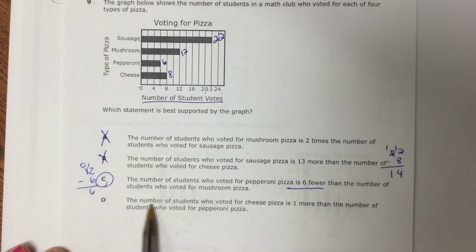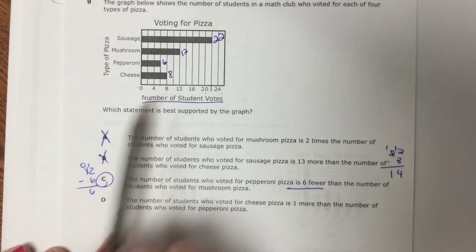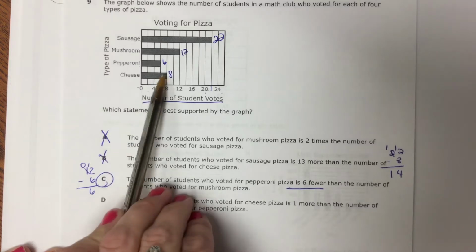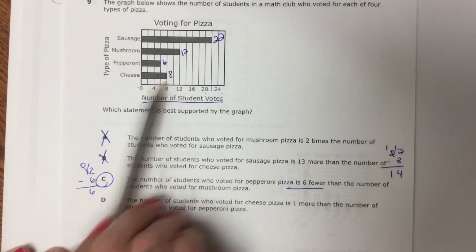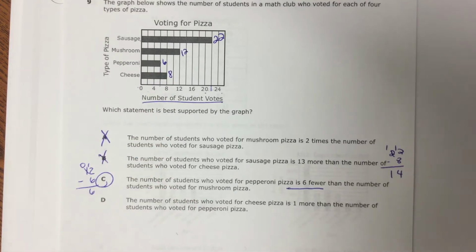Okay. The number of students who voted for cheese pizza is 1 more than the number of students who voted for pepperoni. Cheese pizza beat pepperoni by 2, not 1. Okay, so you just have to read the questions and the answer choices and identify what is it asking you.